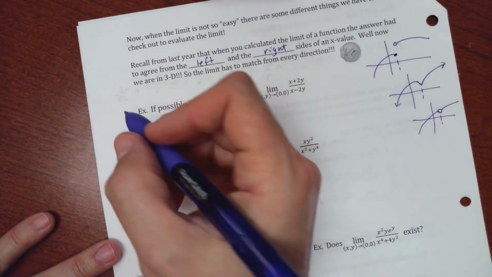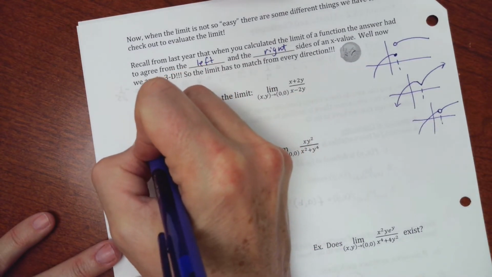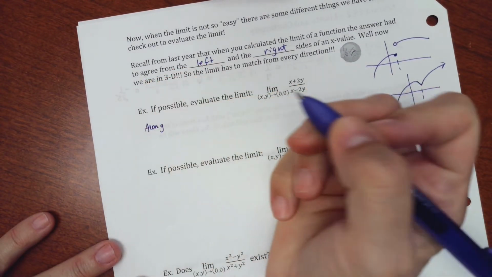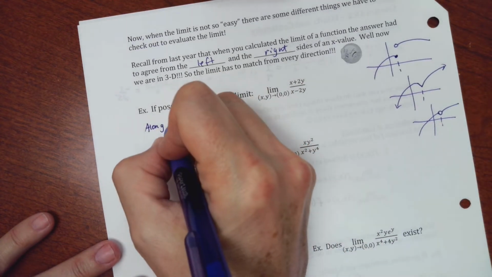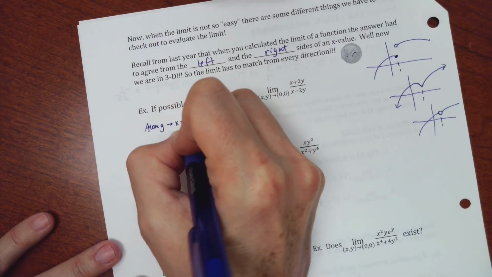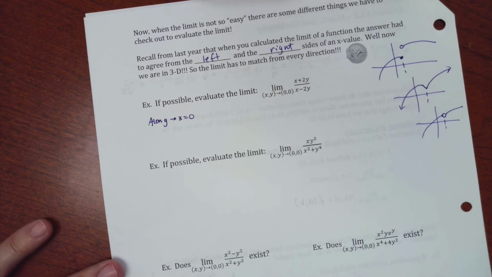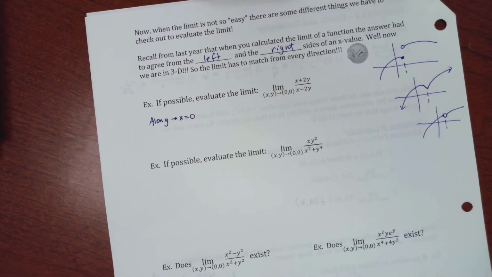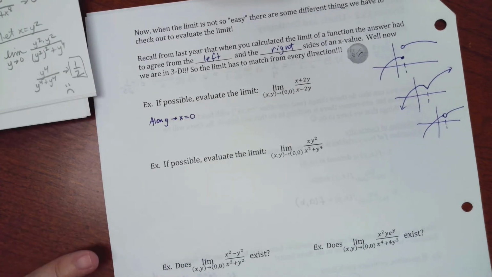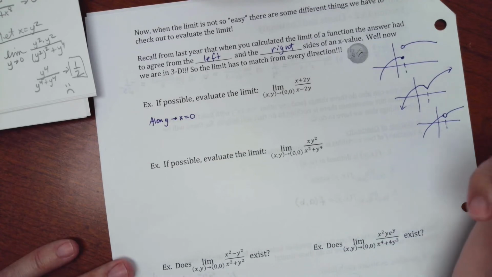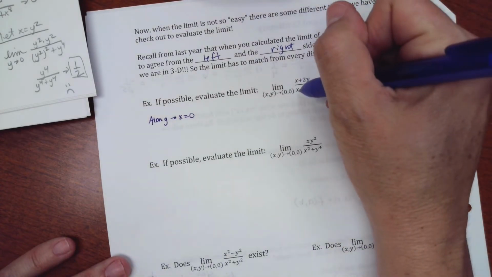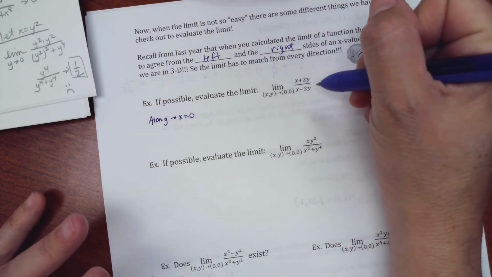We are going to go along certain lines. So along the line x equals 0, basically x is 0. If I'm going along the line x equals 0, both of these things in my problem are now 0.